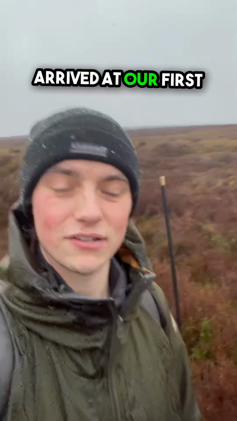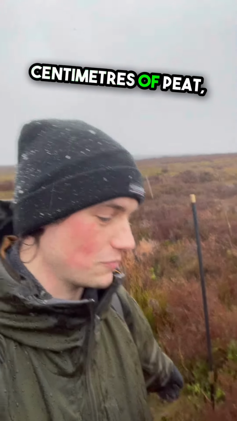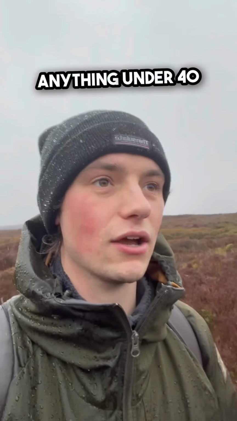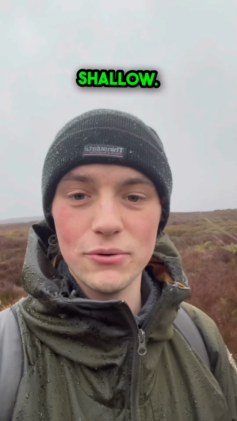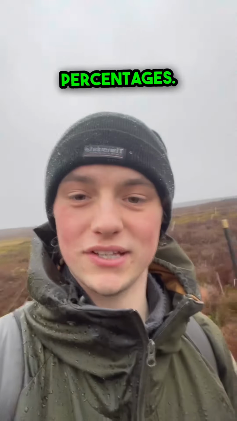So we've just arrived at our first point. I've just measured the peat depth here, which is looking at about 20 centimetres of peat, which classes as shallow peat. Anything under 40 centimetres is counted as shallow. And now onto the vegetation percentages.